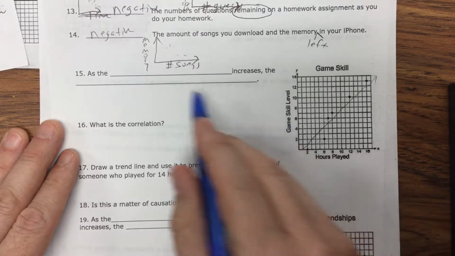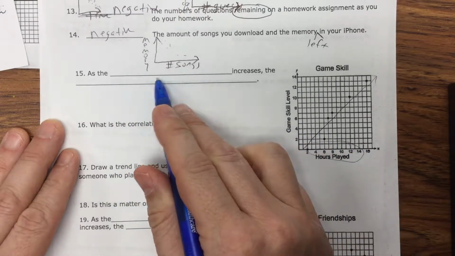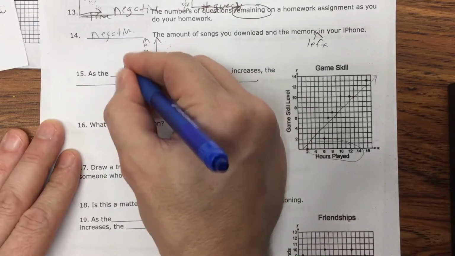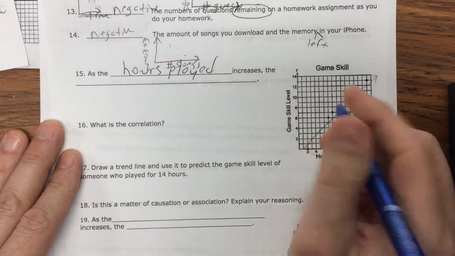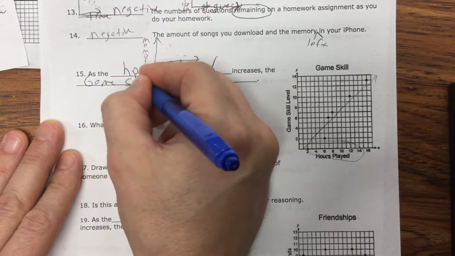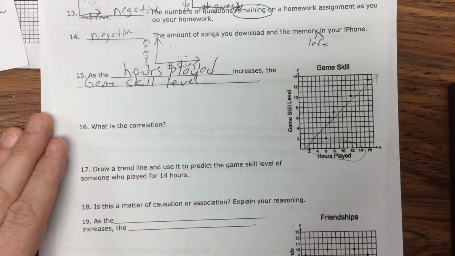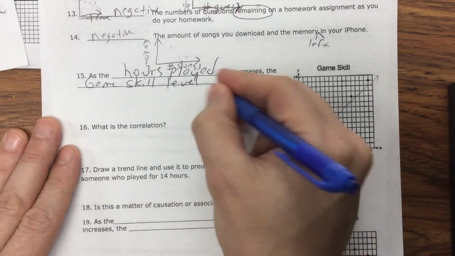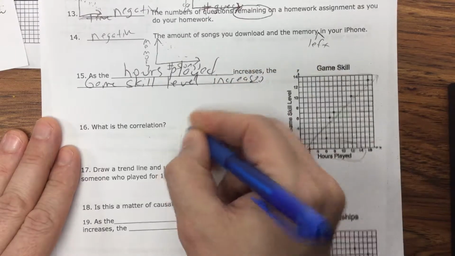So you could say, and you always name this with X first, as the hours played increases, what else is increasing? Your game skill level. But we're going to take that a little bit further. What is the correlation? I'm going to say the game skill level increases. What is the correlation? It's positive.